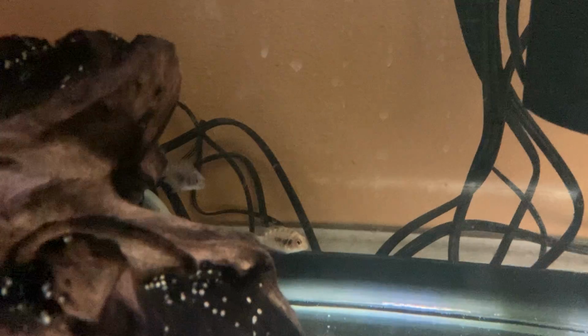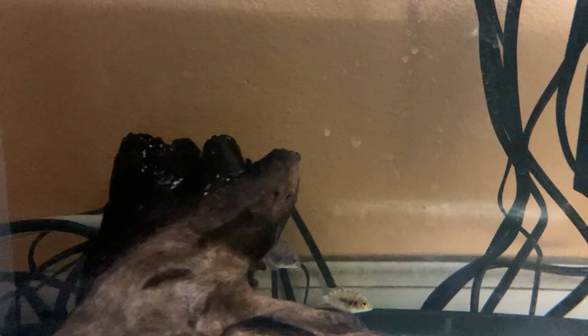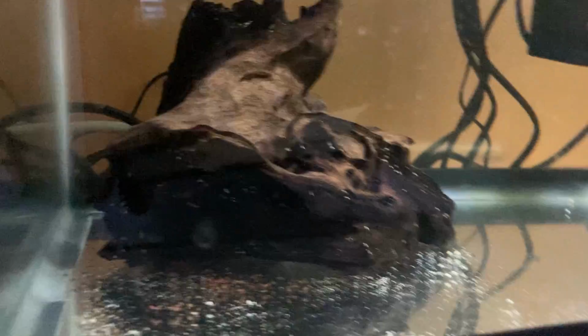If you pull the internal canister filter out the wrong way, you could allow waste material to fall into the tank, and then that could be hazardous to the fish or the living things that are inside of the tank.